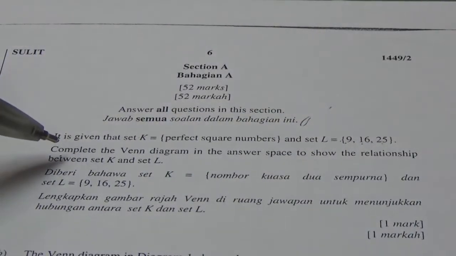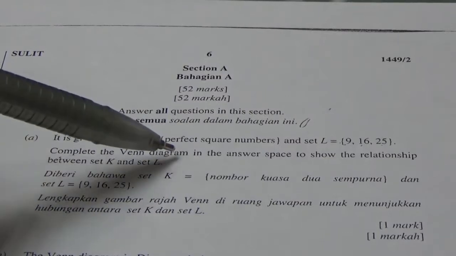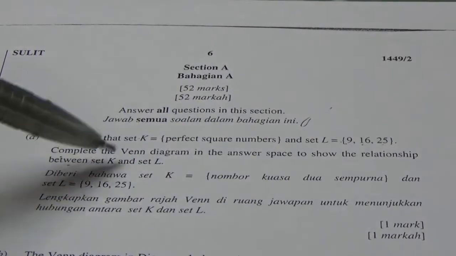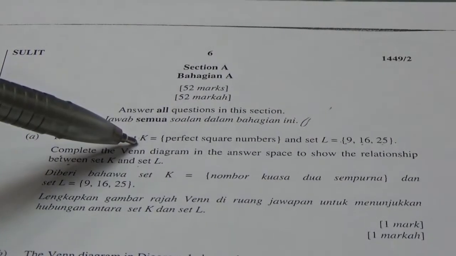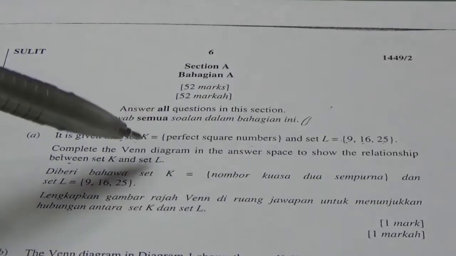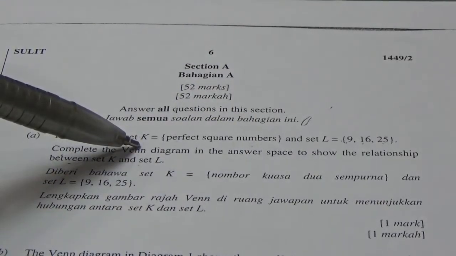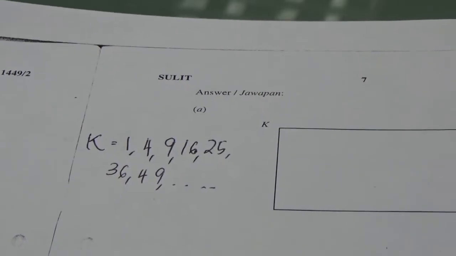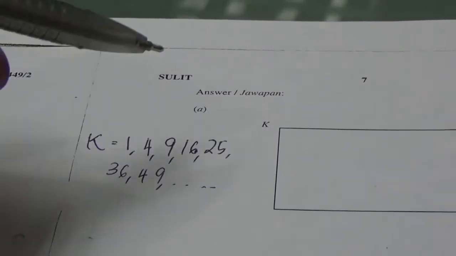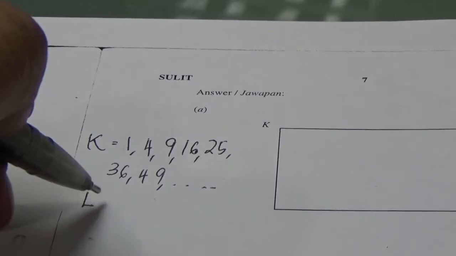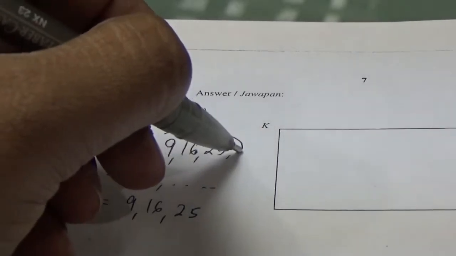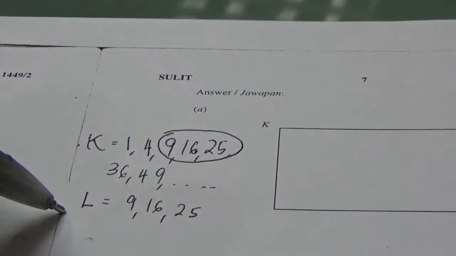The question requires you to complete the Venn diagram in the answer space to show the relationship between set K and set L. Set K is perfect square numbers, so perfect square numbers would be numbers such as 1, 4, 9, 16, 25, 36, 49, 64 and so on. L is given as 9, 16 and 25. So these are the three numbers that are in K as well as in L.